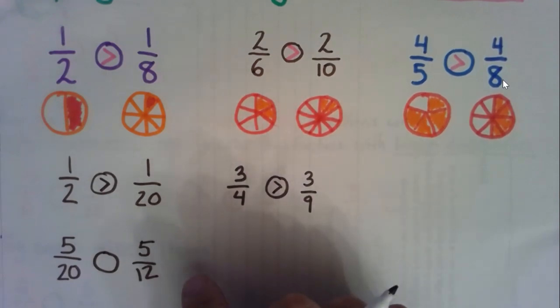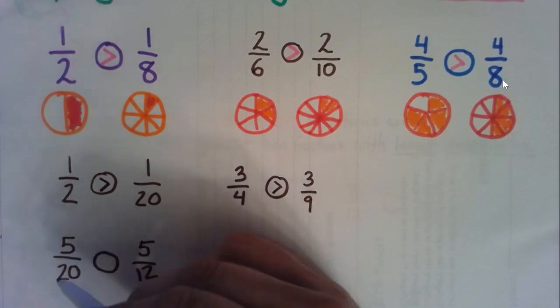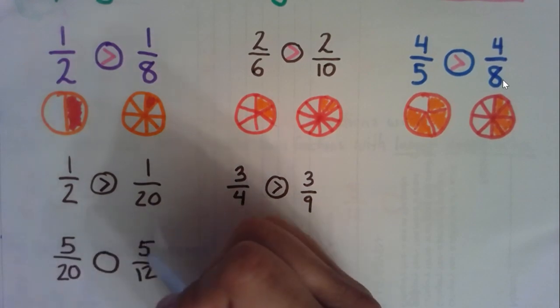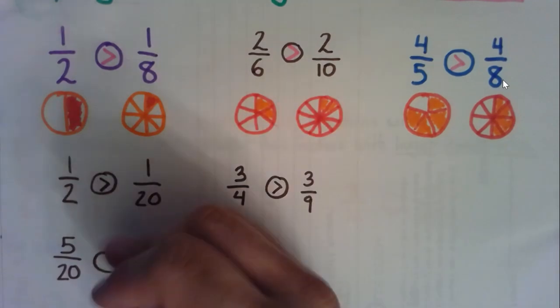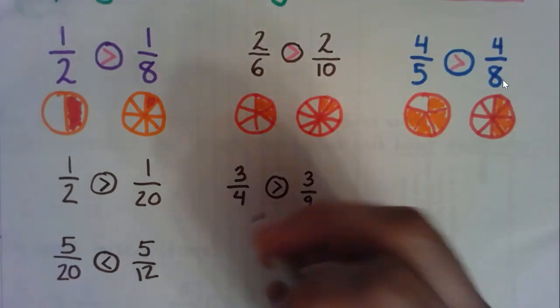Versus 5/12, my whole is divided into fewer parts, 12 parts versus 20 parts. So those 5 parts are going to be larger. And so I know that 5/20 is going to be less than 5/12. And let's do one last example.